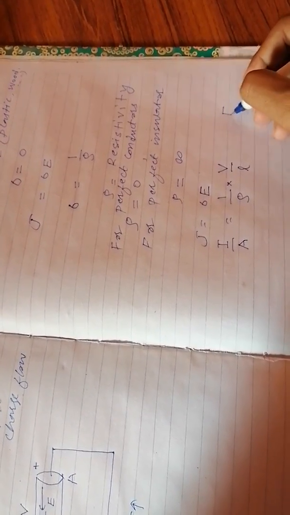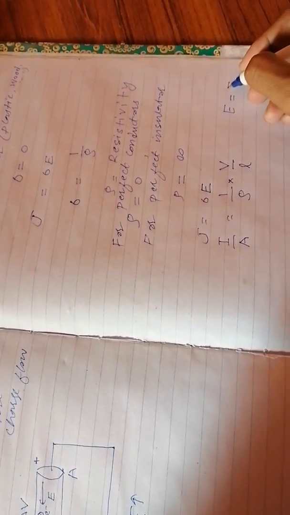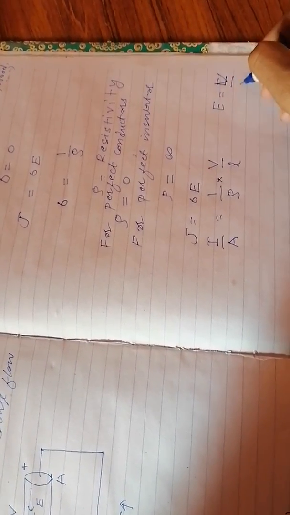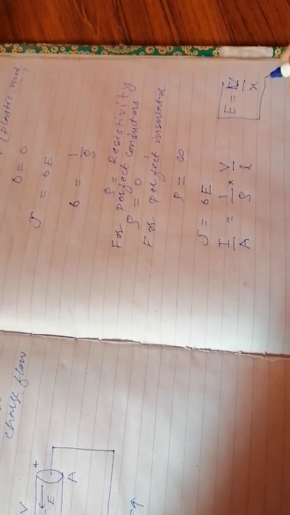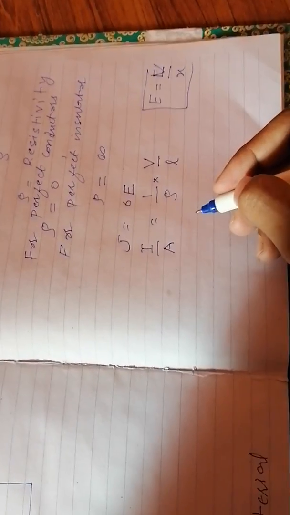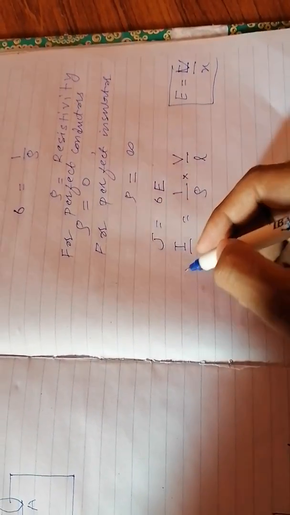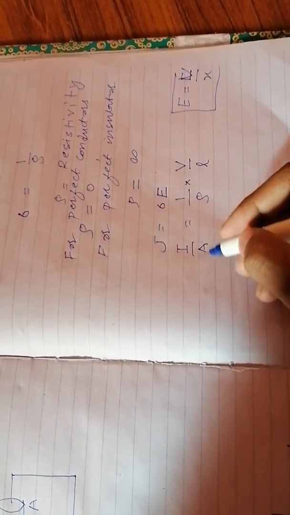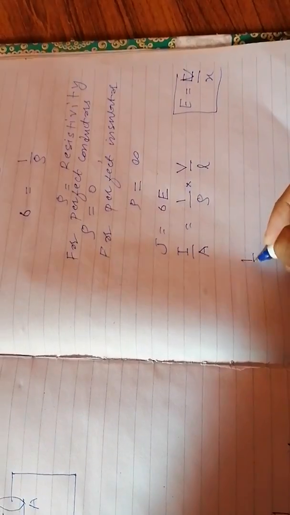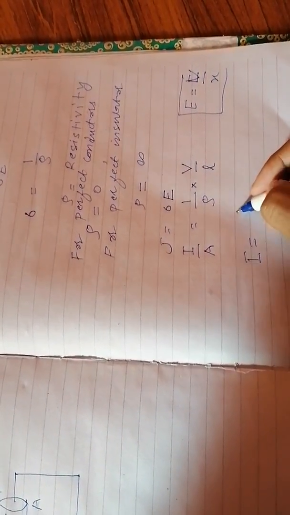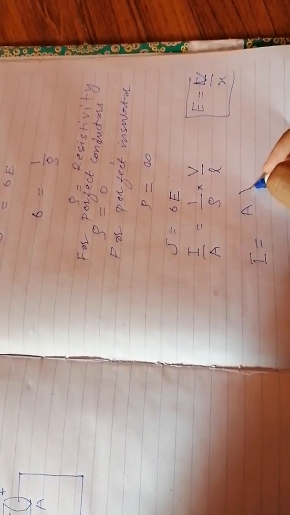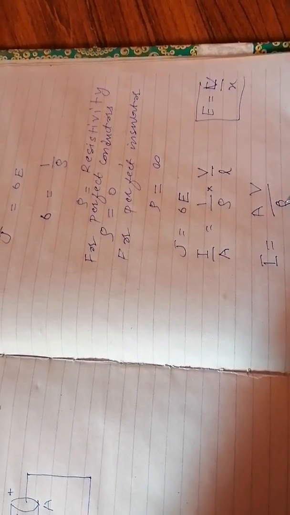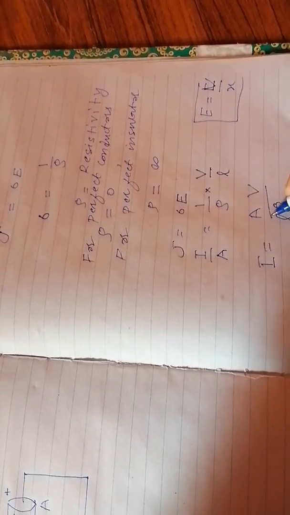Usually we write E is V over L. So we can write I equal to A V over rho into L.